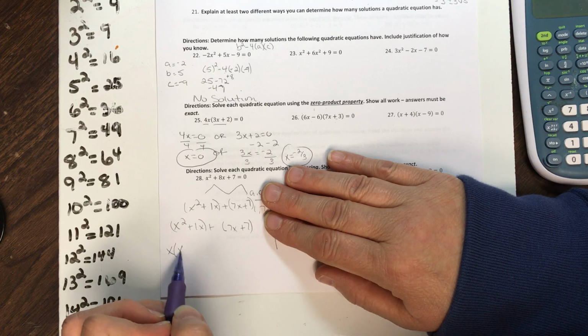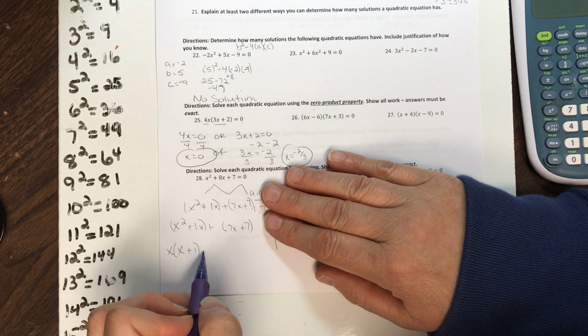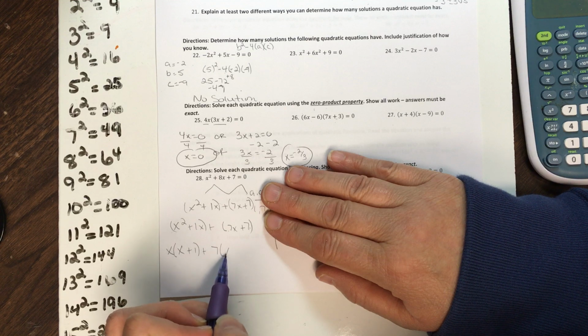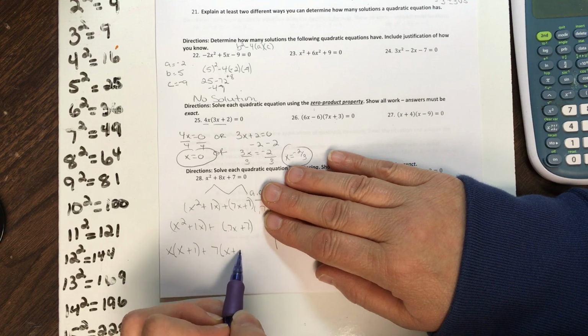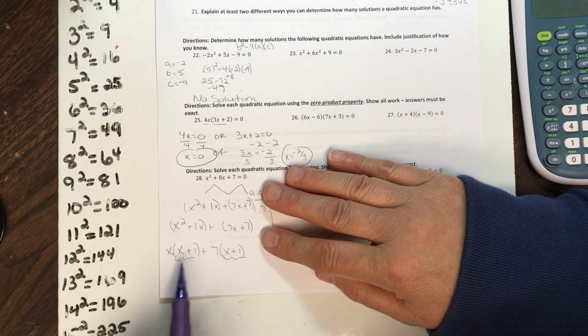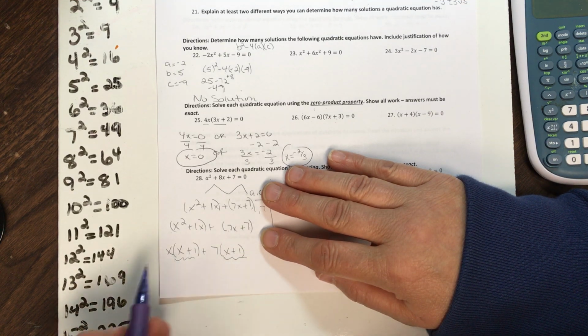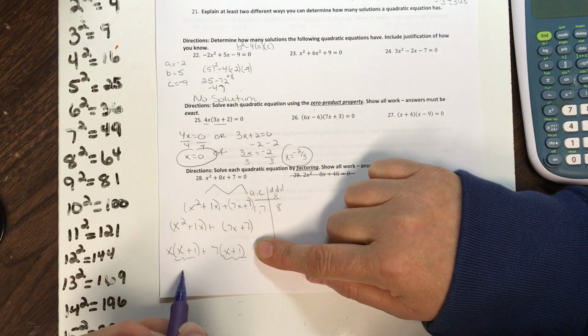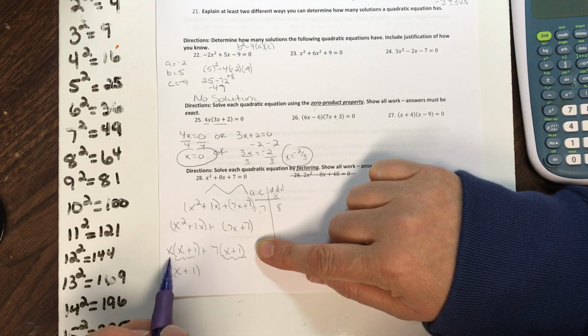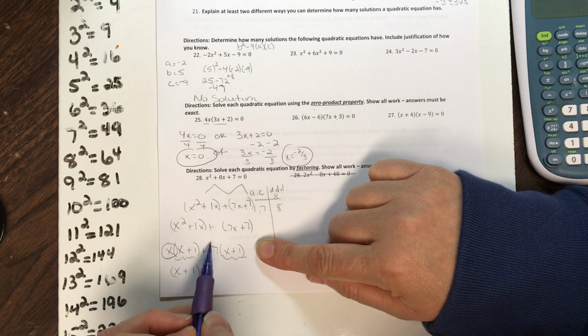That leaves me with x plus 1. And this one, they share a 7, so I will pull that out, and I have x plus 1. And I know I'm on the right track because these two parentheses match automatically if I'm doing it right. So I have x plus 1, and now I'm going to grab my outside pieces and combine those.